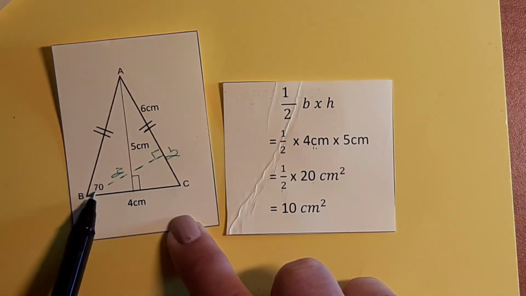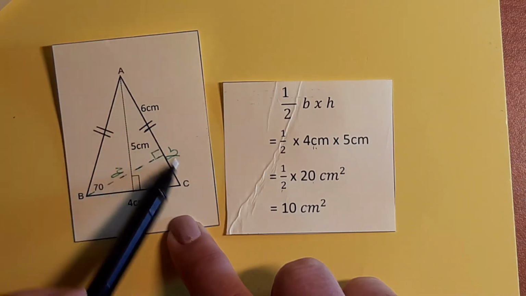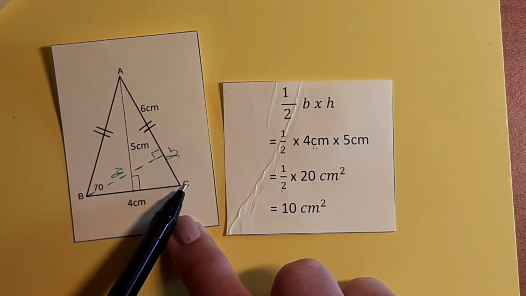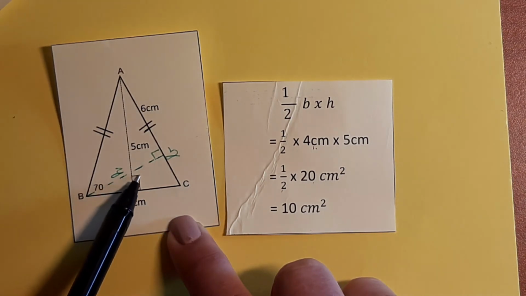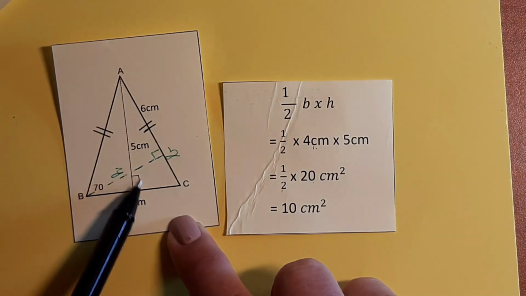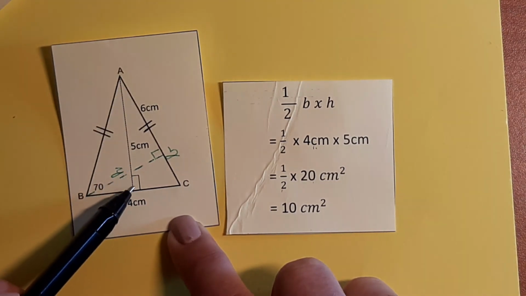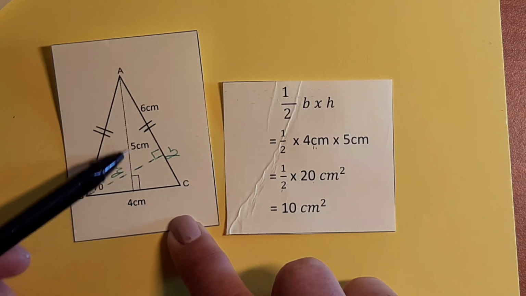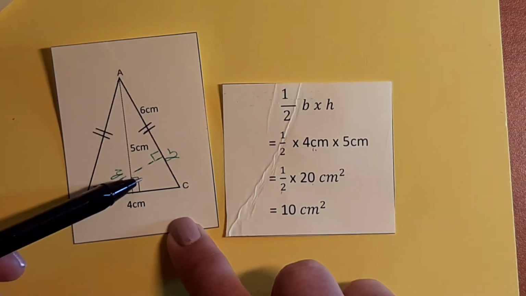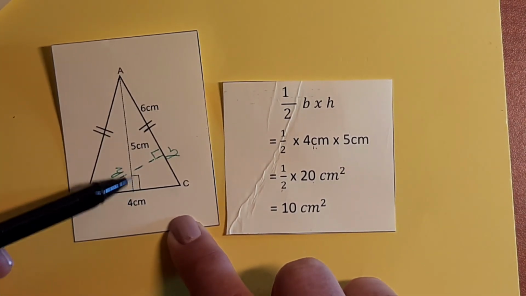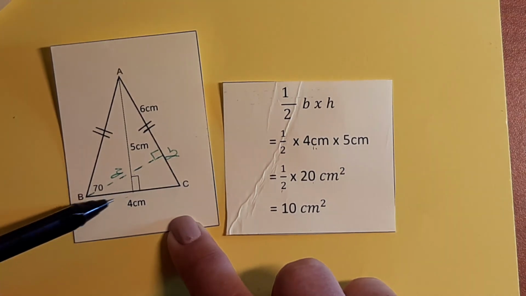I will say 4 centimeters plus 6 plus 6. That is my perimeter. To get my area, I look for the base. I look for that H there, the height, the 90-degree height. It shows me it's a perpendicular height. So from there to there through the angle, 90 degrees. So I will work only with that line there and that line there.